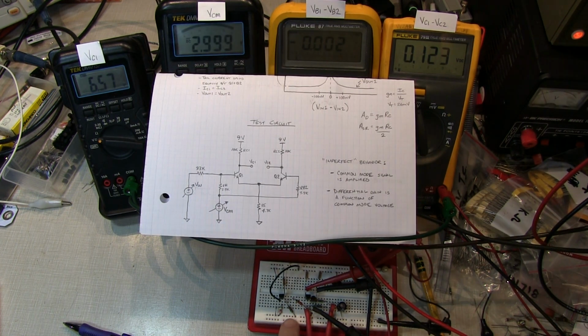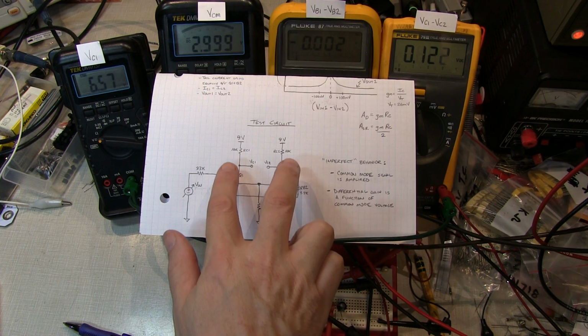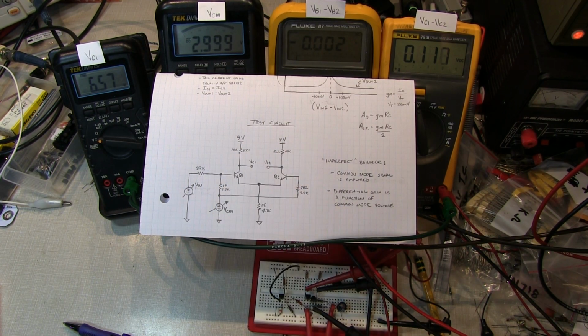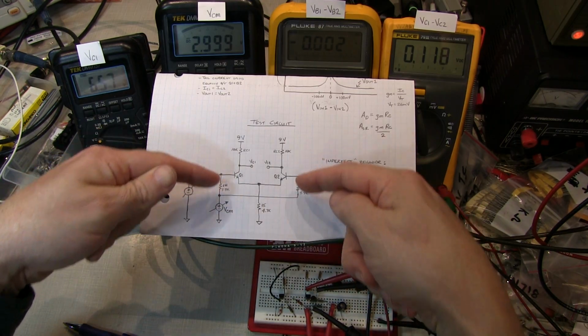I've disconnected our input voltage here for the moment again to talk about one of the imperfect behaviors of this circuit, and that is that the output voltage, not only the common mode output voltage, but the gain, is going to be a function of the input common mode.